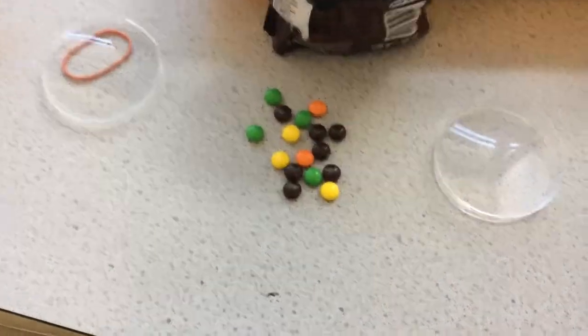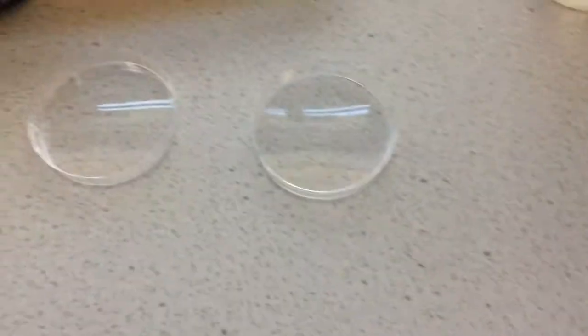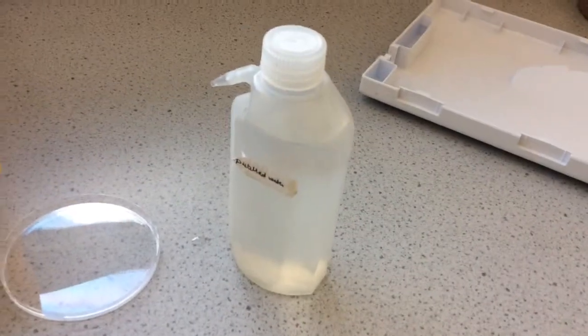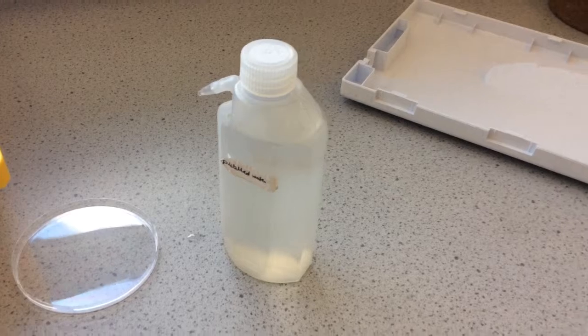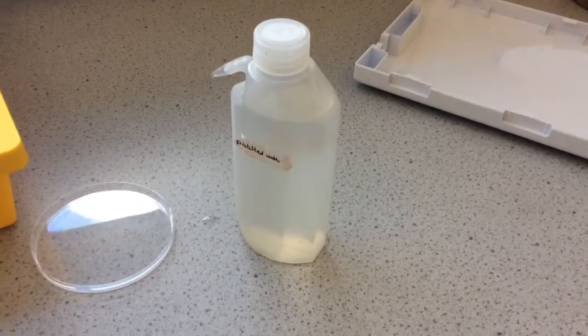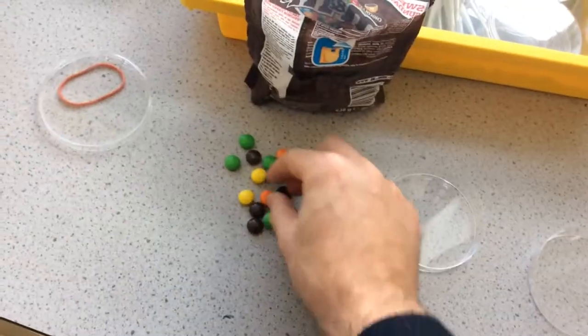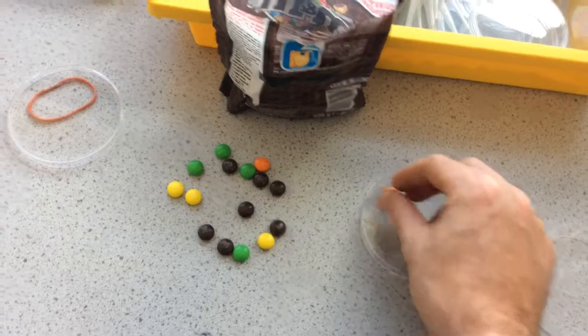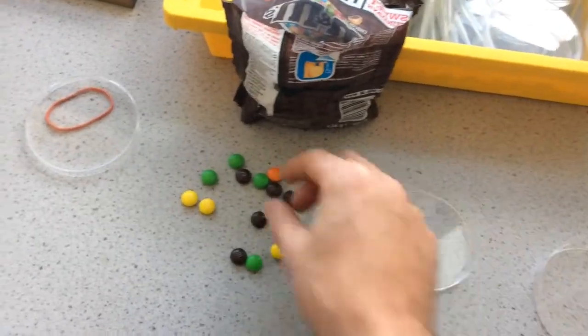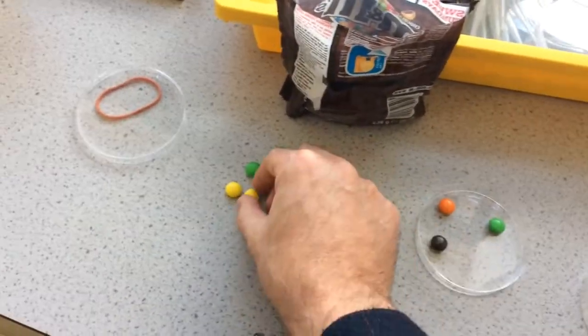For this experiment, you're going to need some M&Ms, two petri dishes, and some distilled water. You're going to get water at different temperatures, so some will be cold and some you're going to heat up in a kettle. Okay, so what you're going to do? Get some M&Ms. So I suggest you get ones of different colours. So I'm going to use an orange one, a brown one, a green one, and a yellow one.